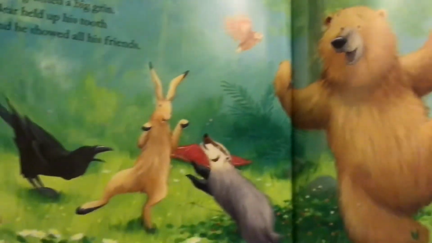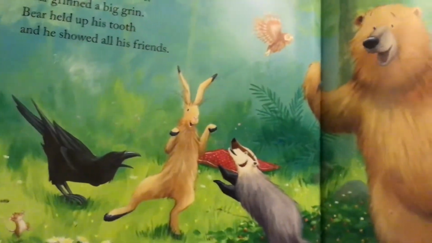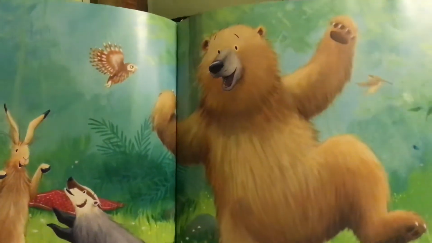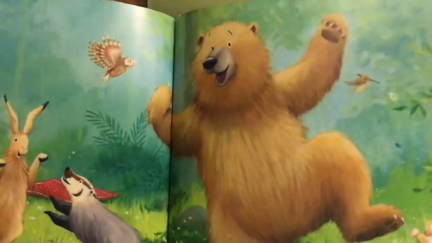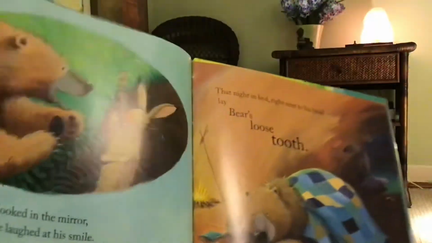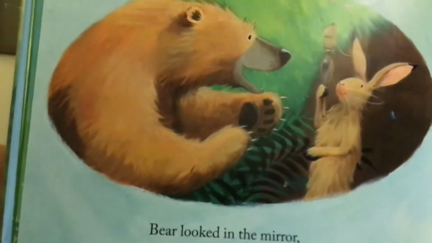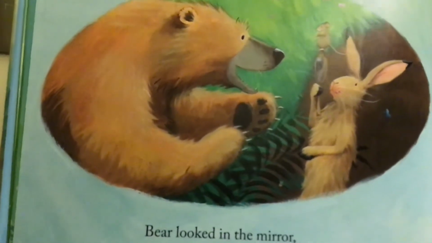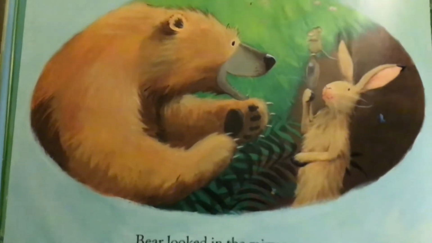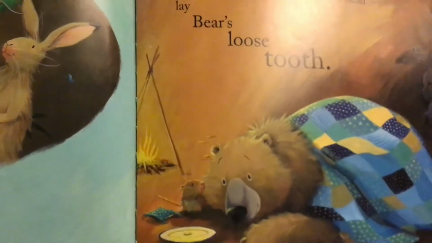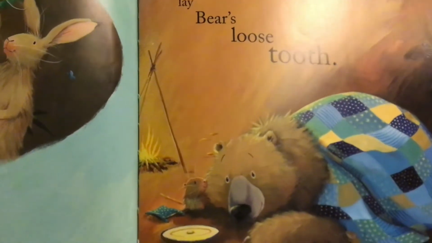What do you think's going to happen next? Now that his tooth fell out, what do you think will happen? Will someone special come to get his tooth from him? Bear looked in the mirror and he laughed at his smile. A new tooth would come, but it might take a while. That night in bed, right next to his head, lay Bear's loose tooth.